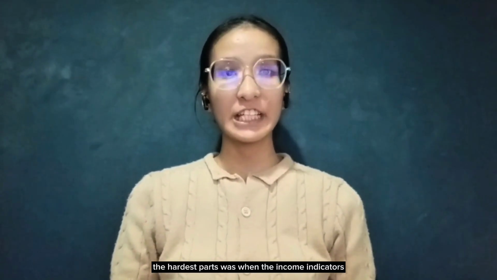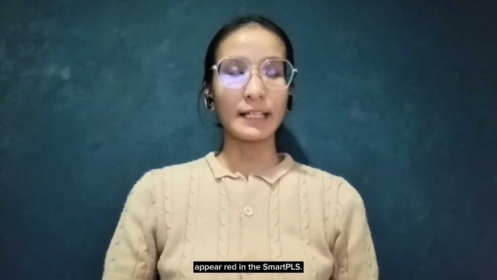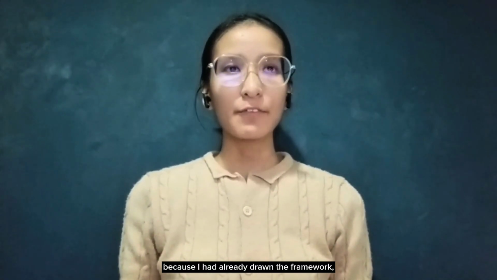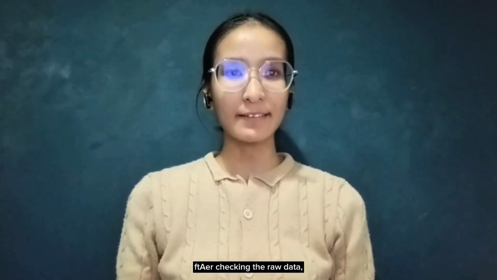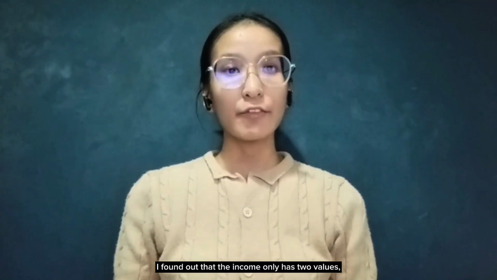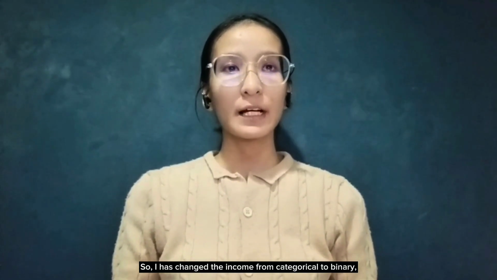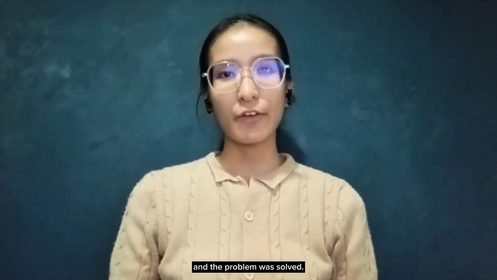I want to reflect on my Smart PLS video diary. Looking back, the hardest part was when the income indicators appeared in red in the Smart PLS. I felt confused and frustrated because I had already drawn the framework, but I realized that the issue was from the scale type. After checking the raw data, I found out that income only has two values, which were 1 and 2. So I changed income from categorical to binary, and the problem was solved.